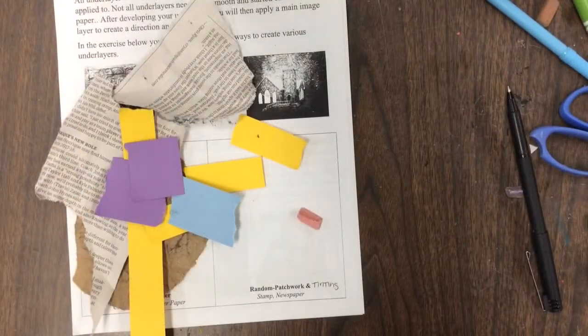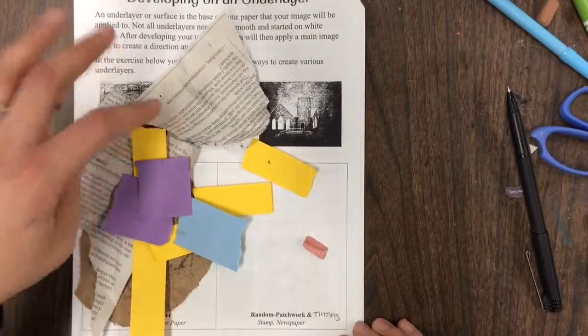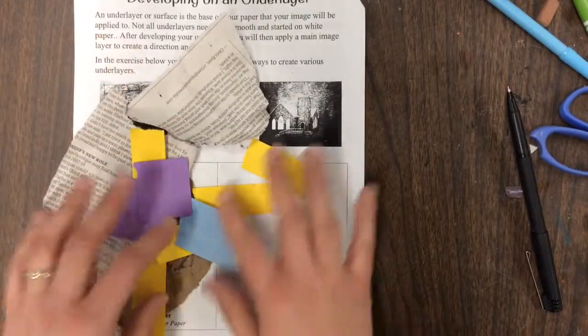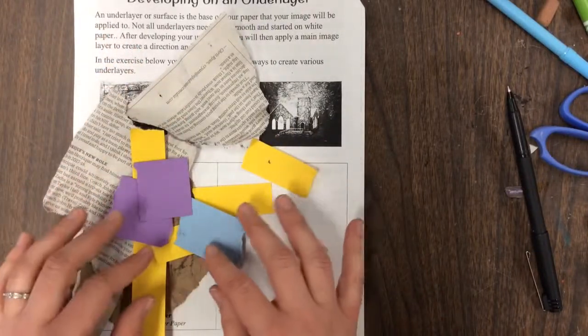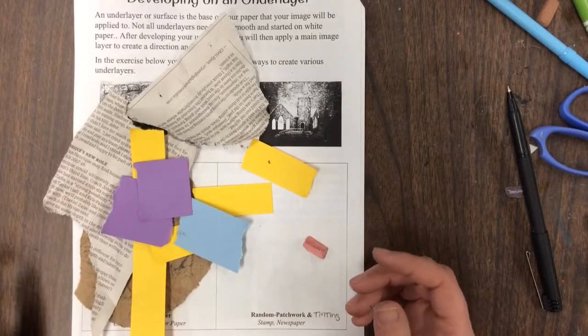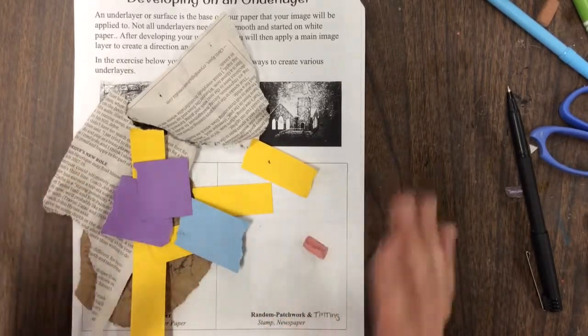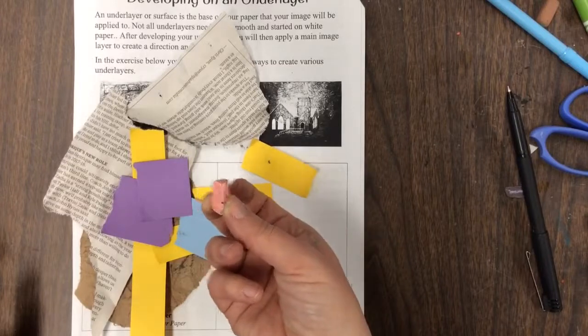All right, so our next one is going to be a random patchwork and a little bit of tinting, okay? So what you're going to need here is just a little bit of newspaper. A few. Yeah, I have a lot here, but you just need a few pieces of colored paper, okay? Maybe like 2 colors. I have 3. It's okay, whatever. And then chalk pastel, all right?